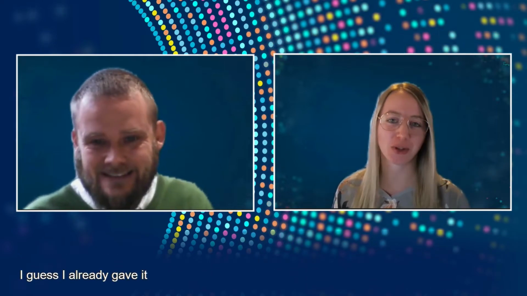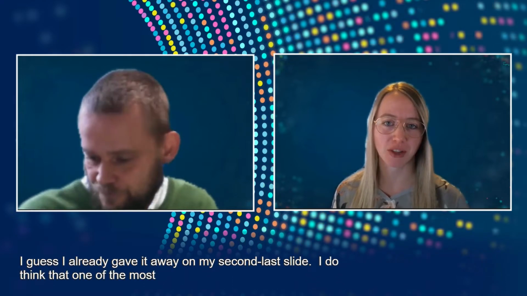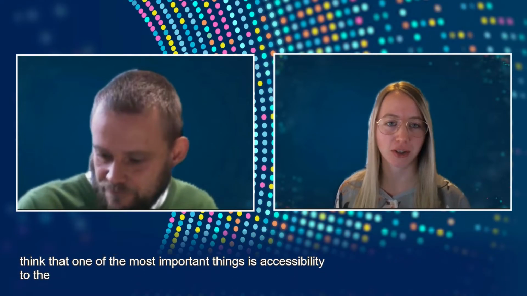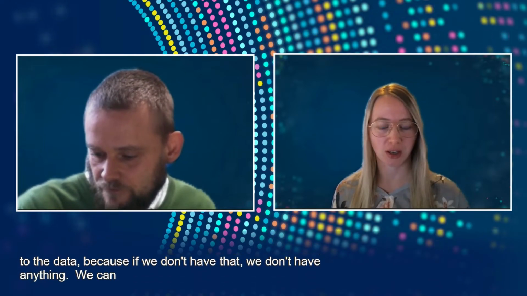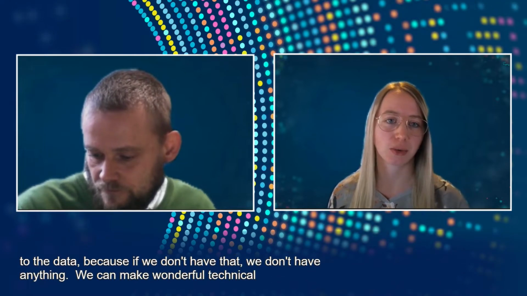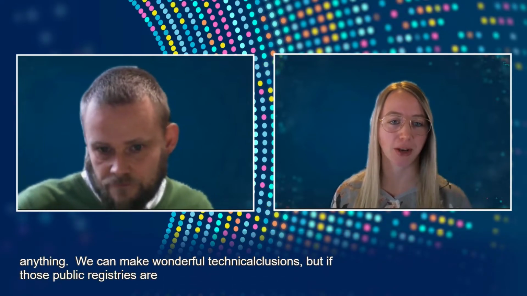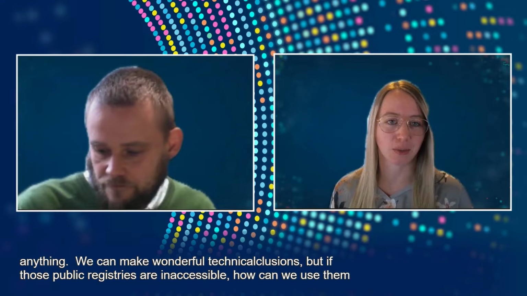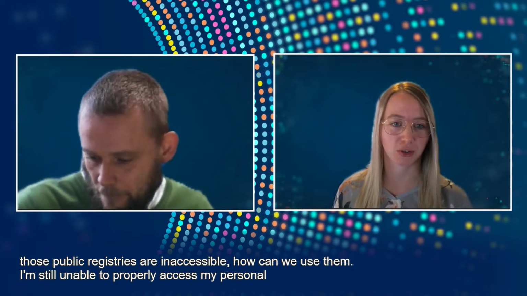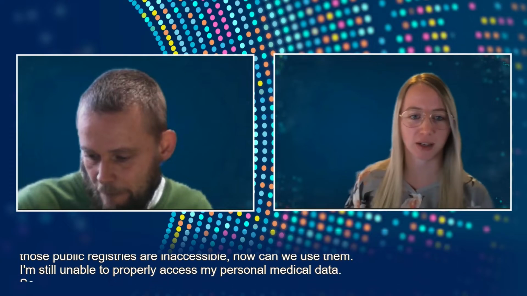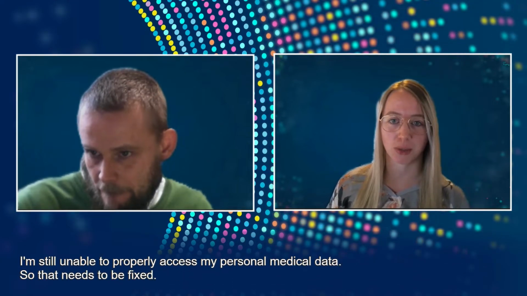So I do think that one of the most important things is accessibility to the data, right? Because if we don't have that, we don't have anything. We can make all these wonderful technical solutions, but if those public registries are inaccessible, then how are we supposed to use them? I think it's a tragedy that I still am unable to properly access my personal medical data. That's just ridiculous, right? So that needs to be fixed. Or these solutions might be technically wonderful, but still have no actual use case. So that for me is the one point.